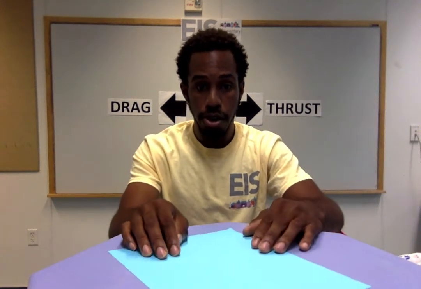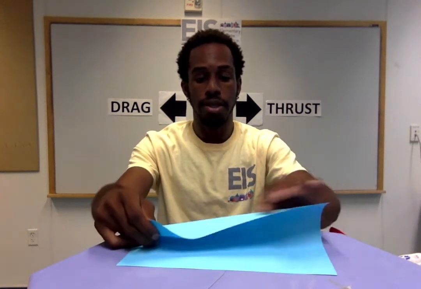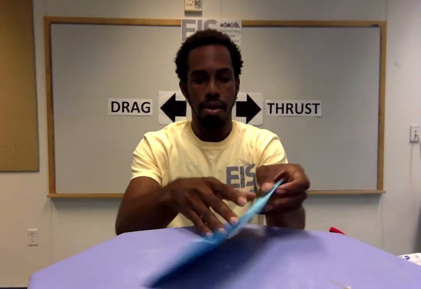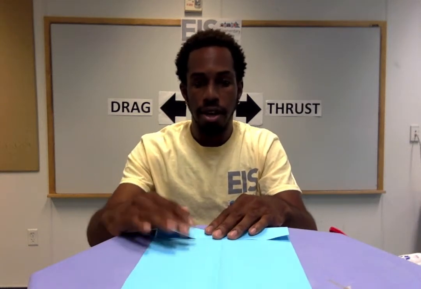Similar to our dart, we're going to start by folding this in half, the long way. Nice crease, and open it up. What's going to be different from the dart plane in our folding process is that now we're going to fold down, not all the way down or halfway down, approximately 2 inches.